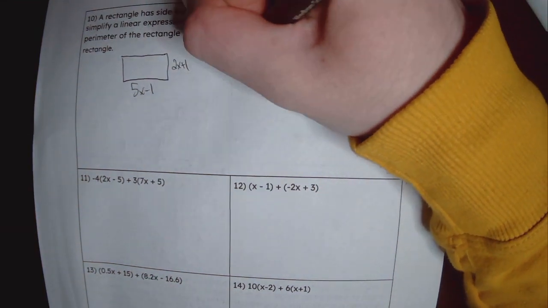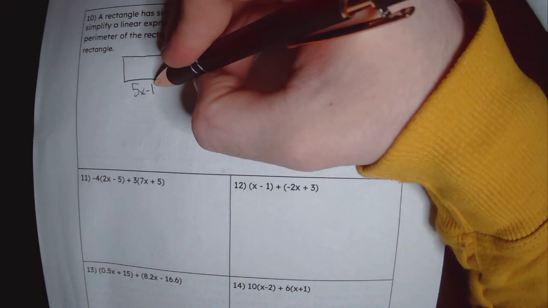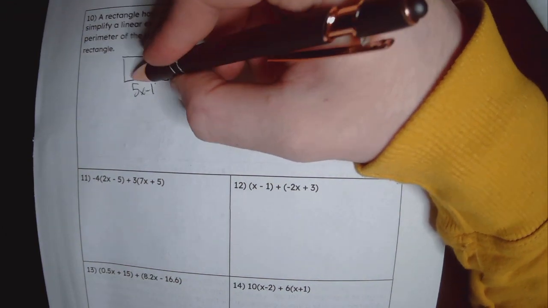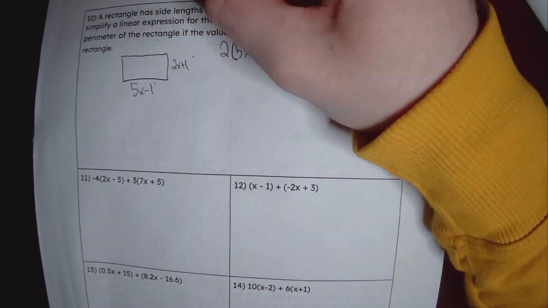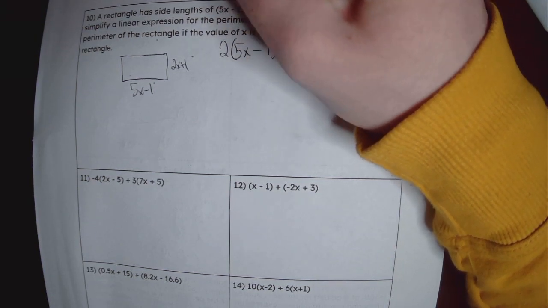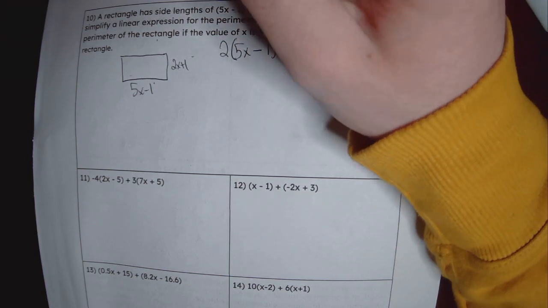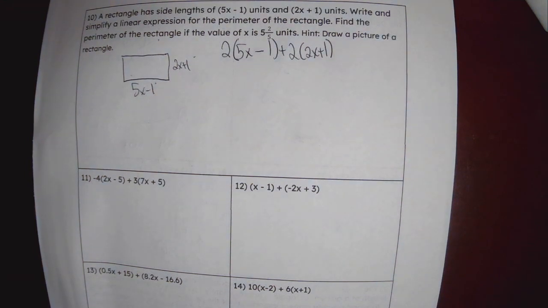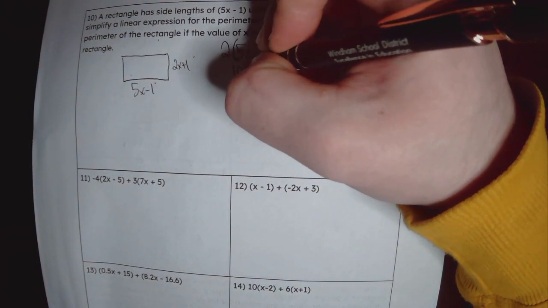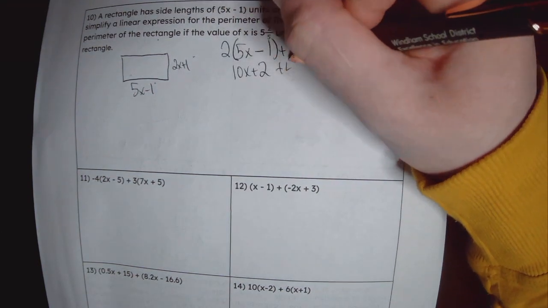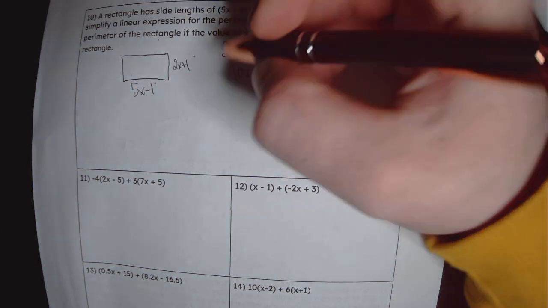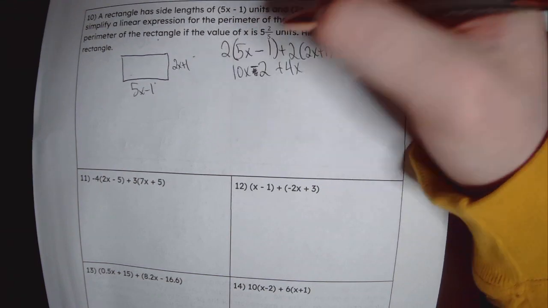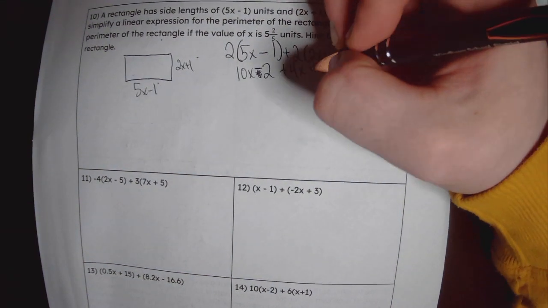Again, because of properties of a rectangle, this side and this side have to be equal, this side and this side have to be equal, so 2 times 5x minus 1 plus 2 times 2x plus 1. Why do I feel like we already did this problem? Maybe we did, I don't know. Anyway, distribute, we get 10x minus 2, 4x plus 2. Oops, sorry, this should be minus. See, I just made a mistake.